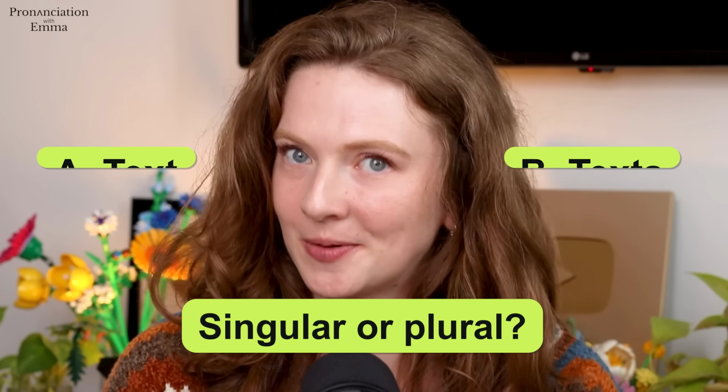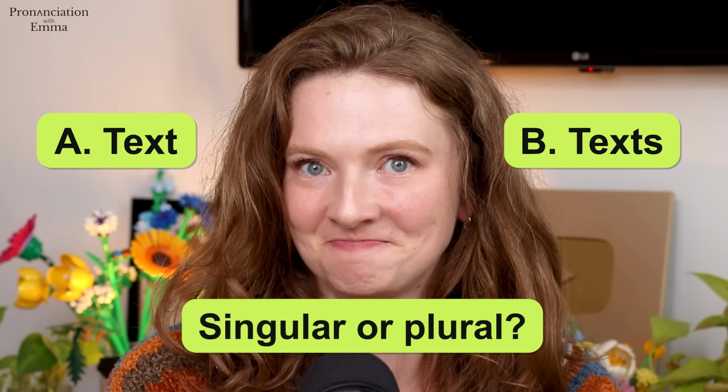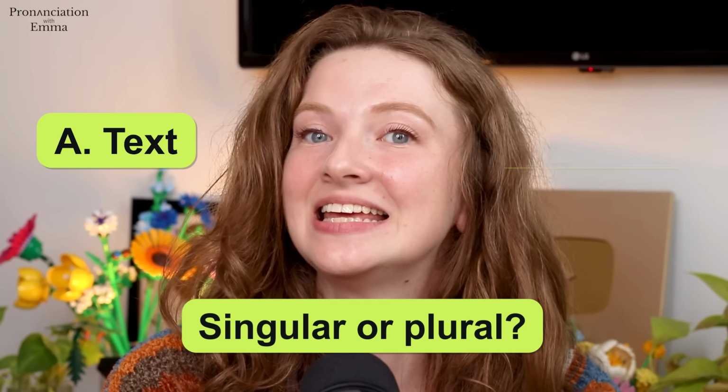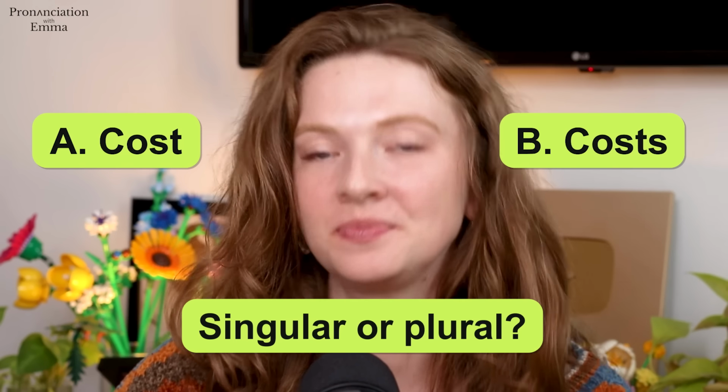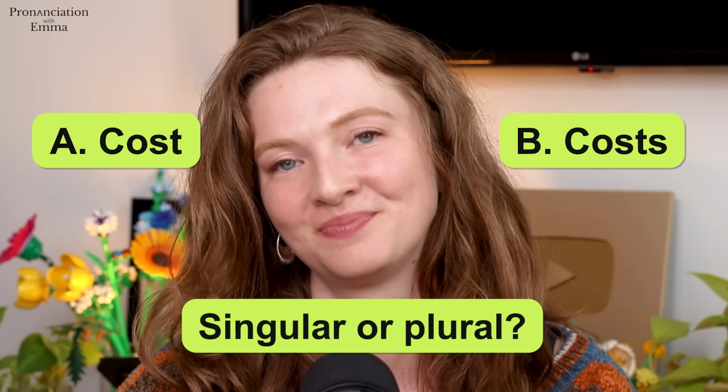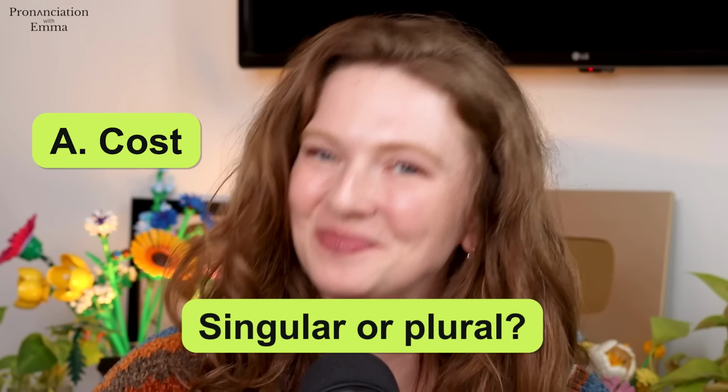Listen carefully to this one. Text. It's the singular. Text. And the last one, cost. Singular. Cost. And that's it for the end of the quiz.